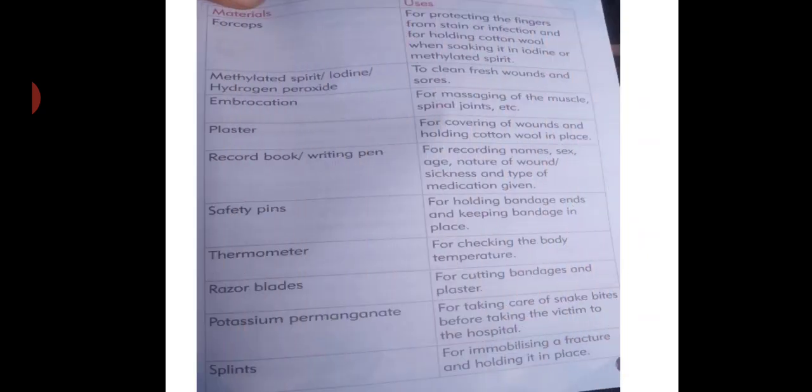You wear your gloves. Now we have cold compress or pack. When you have bruises, you can put it on top and do what? Compress so that it will stop swelling. Okay? Now let's look at forceps. They are used for protecting the finger from stain or infection. And they are used for holding what? Cotton wool. Now, instead of using your fingers to pick the cotton wool, you use forceps. Now, there is a distance. Did you get that? Very good.